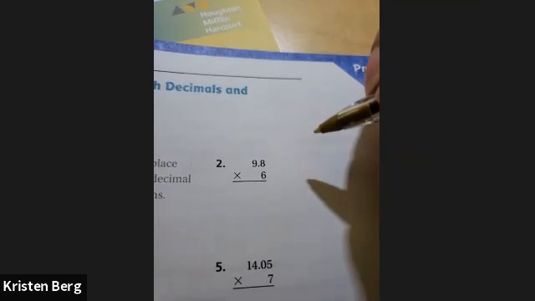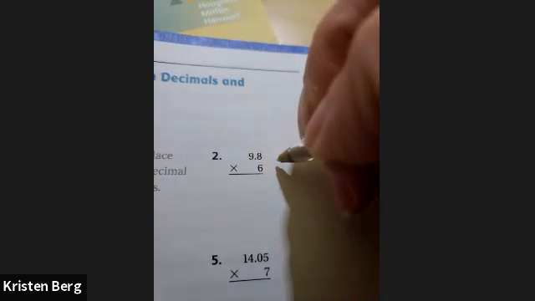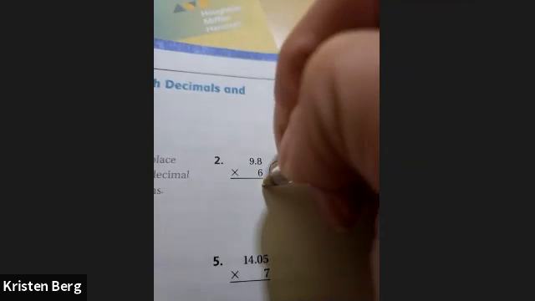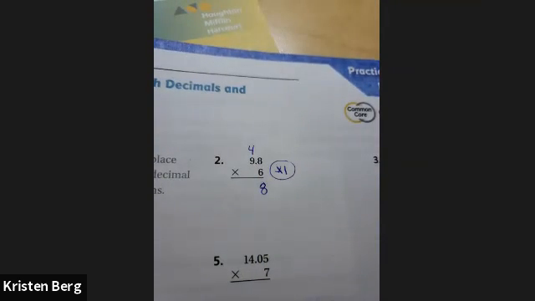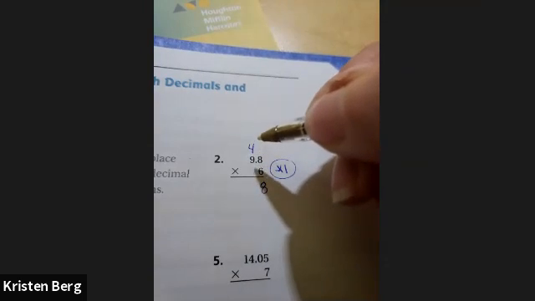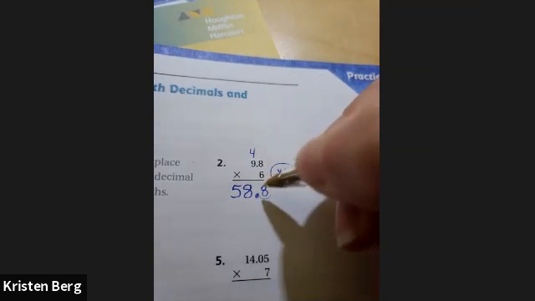Number 2, I'm going to do with you. In order to do this again, make sure you see how many numbers are after the decimal. It is just 1 in this case. So now I do 6 times 8 is 48, carry your 4. Then you do 6 times 9 is 54, plus 4 is 58. And then you must, from the back, move it in 1 place. So your answer would be 58 and 8/10. I want you to do number 3.